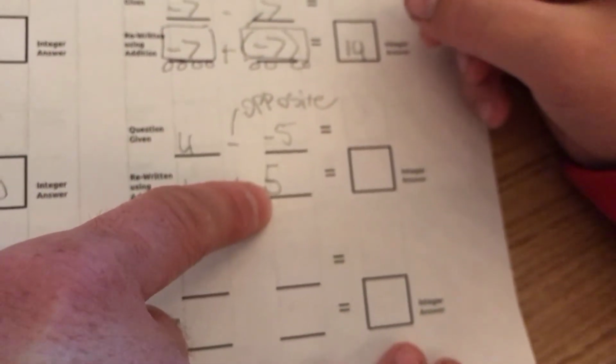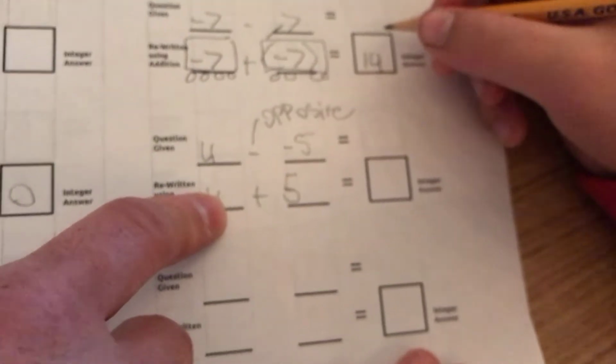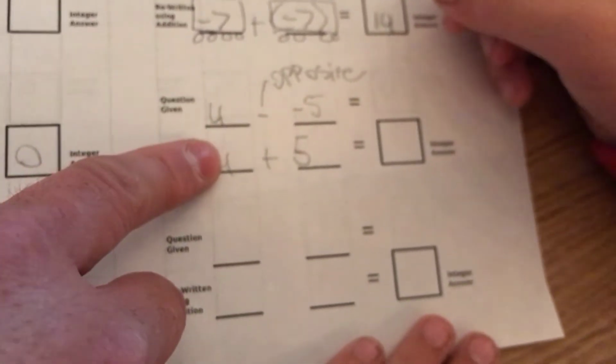And is that why you put a +5 here? Mm-hmm. Very good. We're changing everything to addition. So you've got a +4, and we are combining that with now a +5, which is going to give us a +9. You got it.